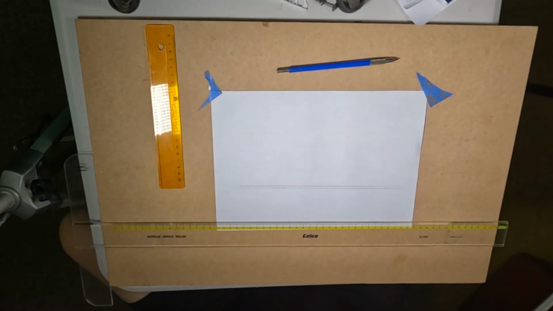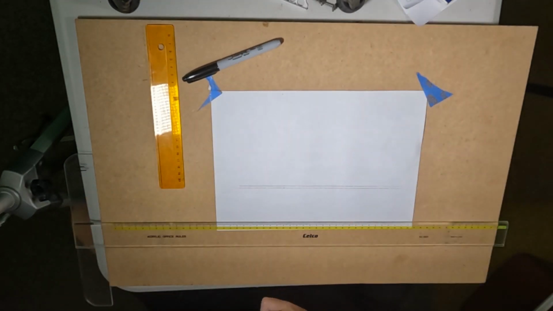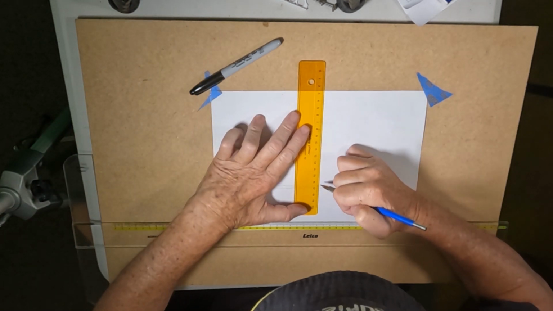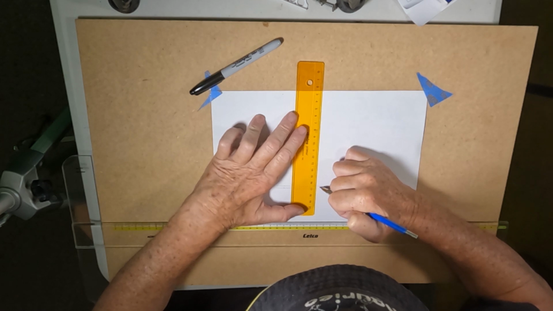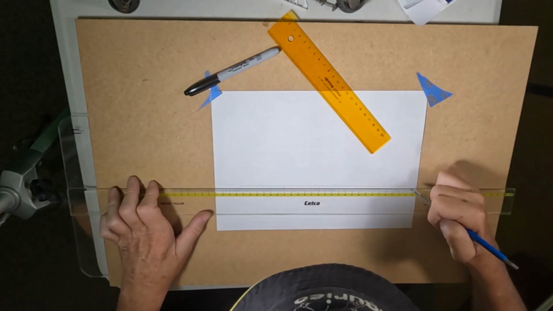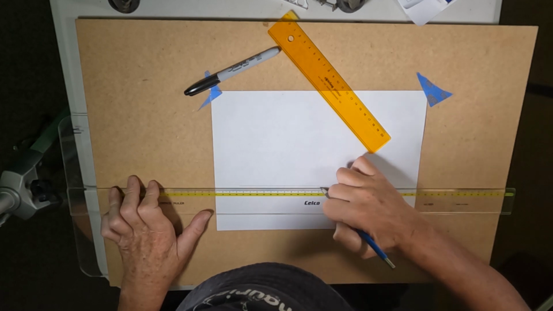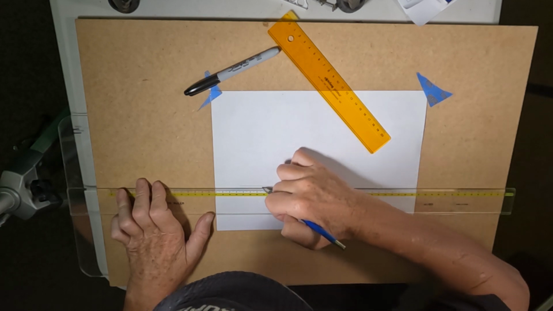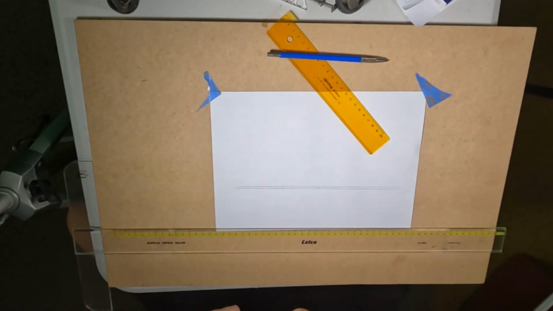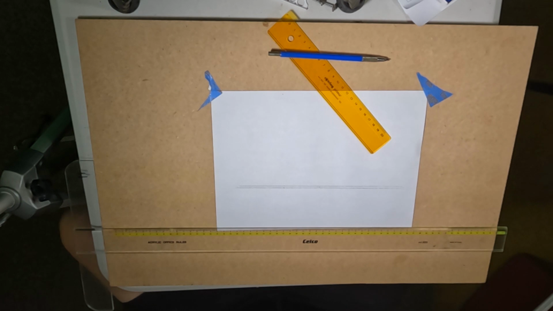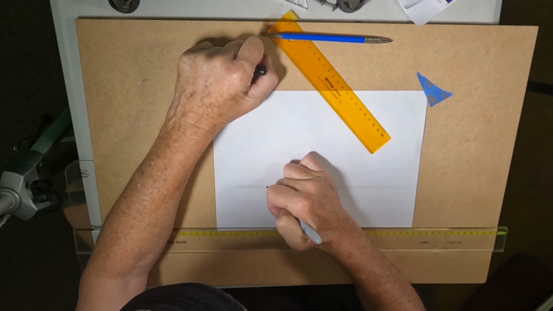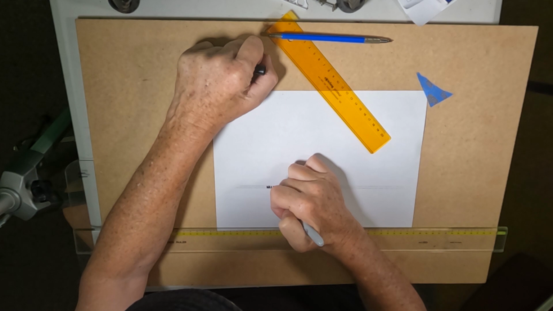Now this is 2.5 millimeters. I would mostly do my 2.5 millimeters in capitals. So I put the middle guideline through there at the halfway point. Well, hopefully. So there it is. So let's try and stay within the guidelines.